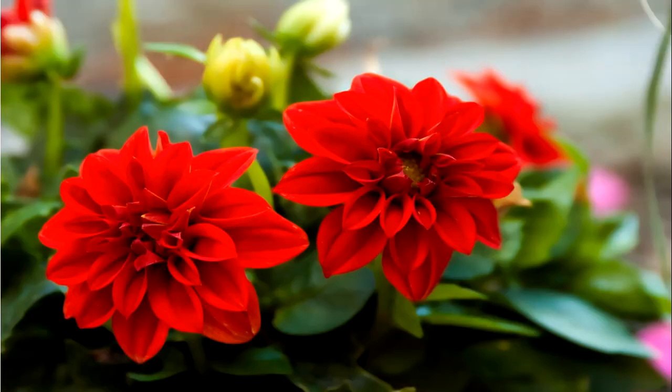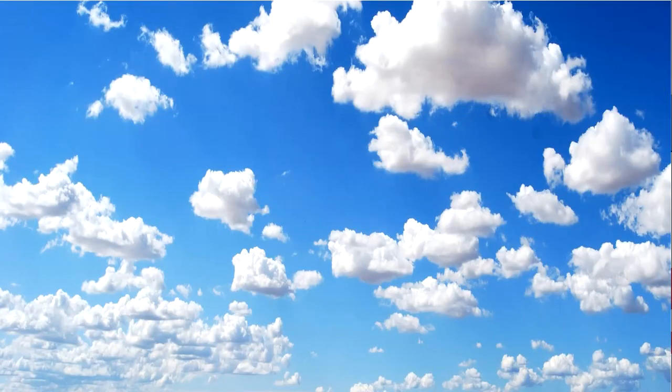Have you ever thought why flowers look different in color? For example, why this one looks red, or why does the sky look blue? The study of color and the way to answer questions such as this, why they look this way, begins with the study of light.